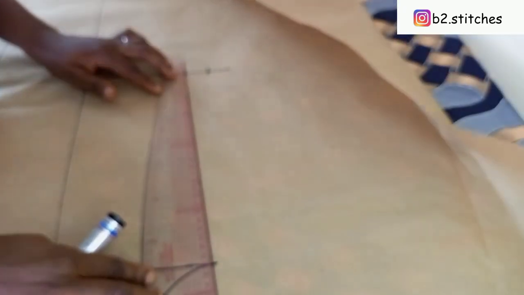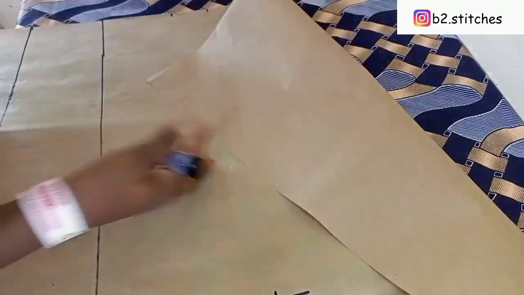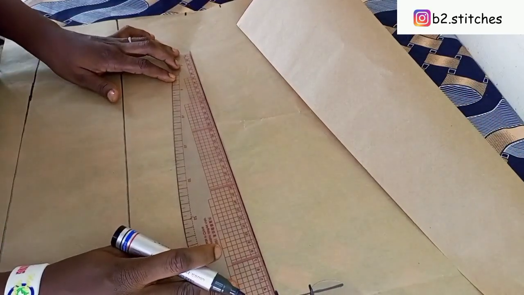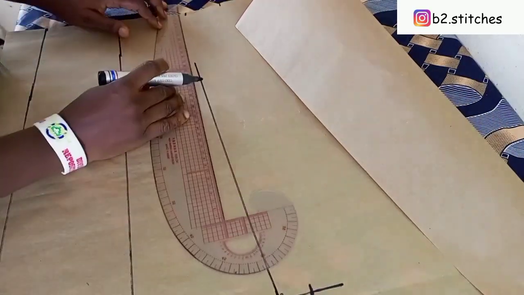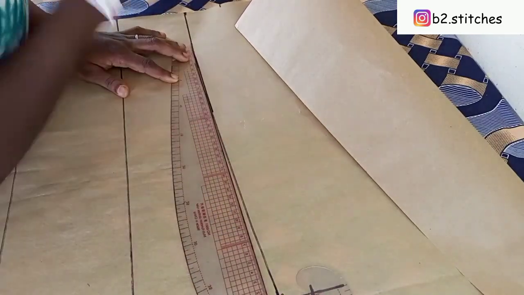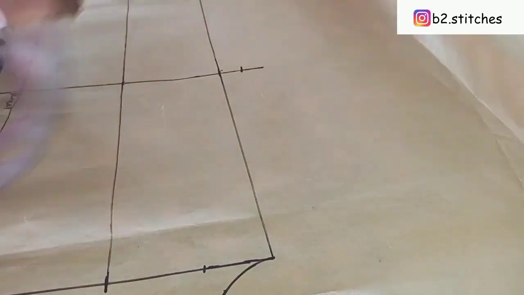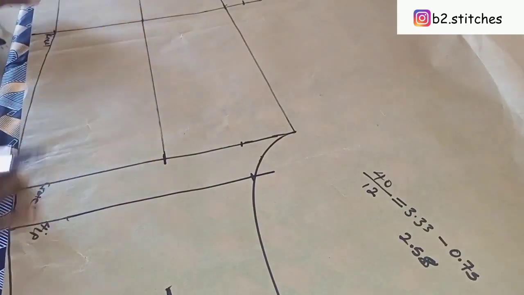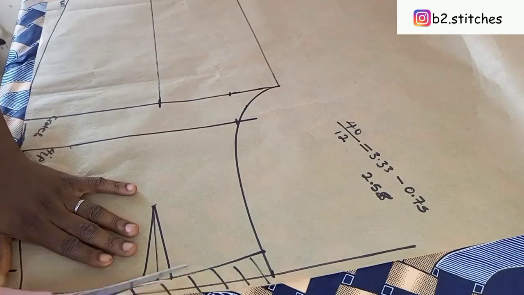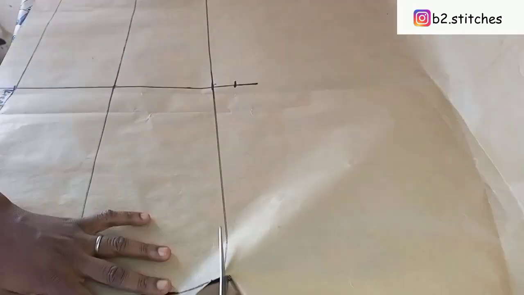So this is it, guys. We'll join all the lines together like so, right? This is going to give us a perfect pant trouser pattern, okay? You can see how simple and straightforward it is. Just go with this formula and you are going to get your trouser perfect, okay?